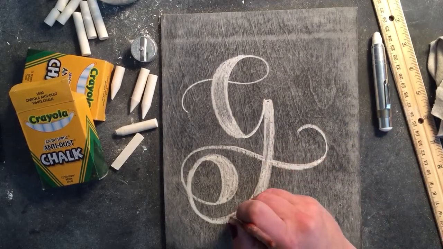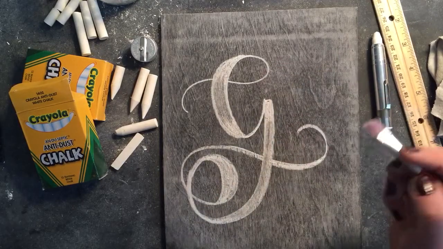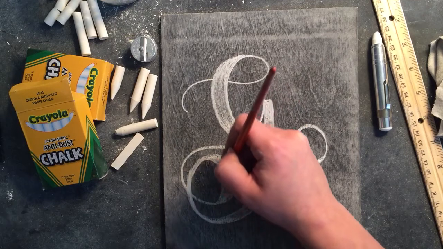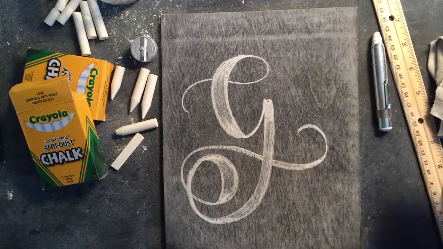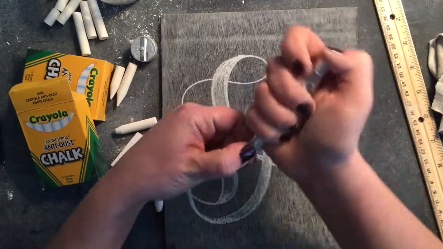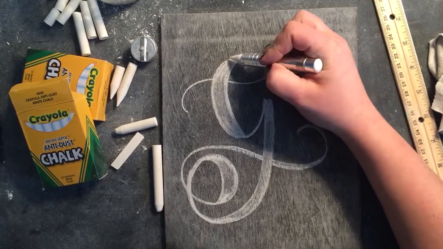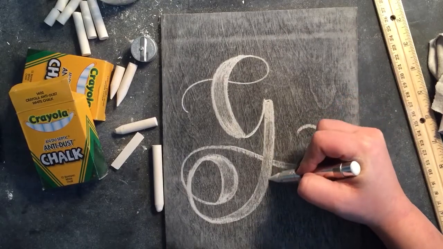This just gives it that three-dimensional look. It's like you're just making highlights on it. And then you can go back. Don't forget to get sharper chalk if you need to, and clean up the outlines.